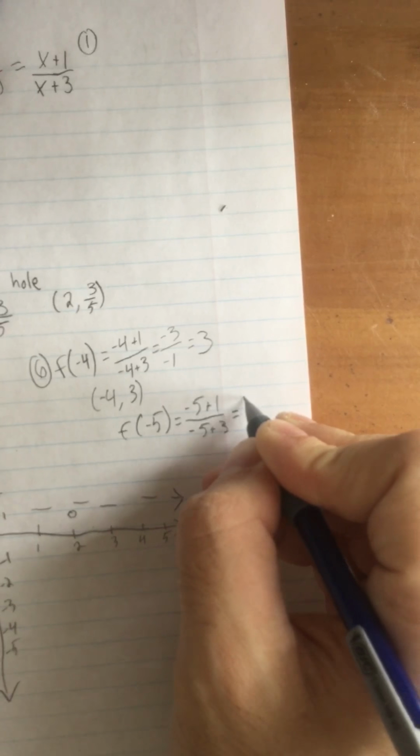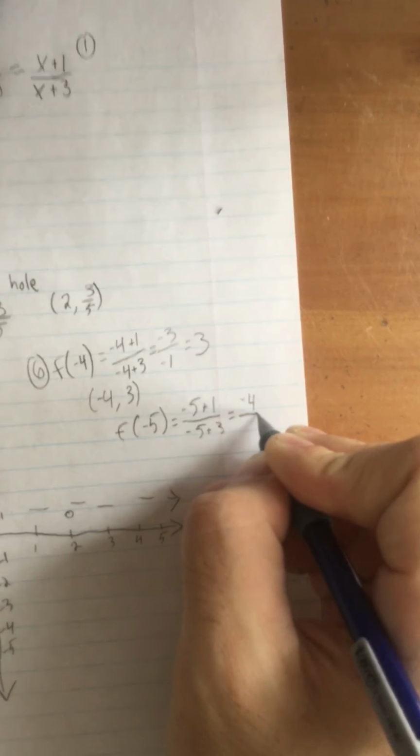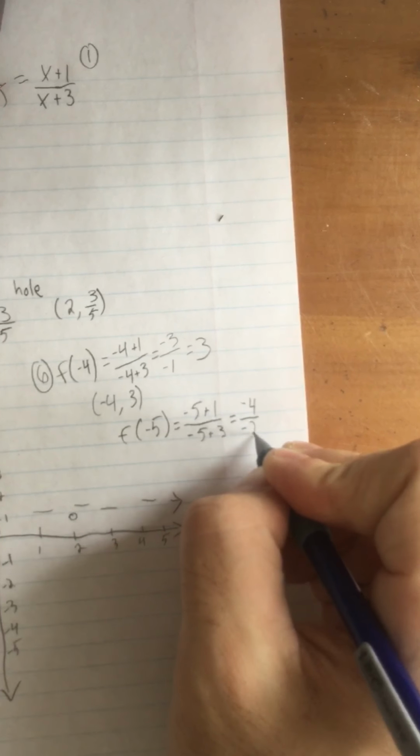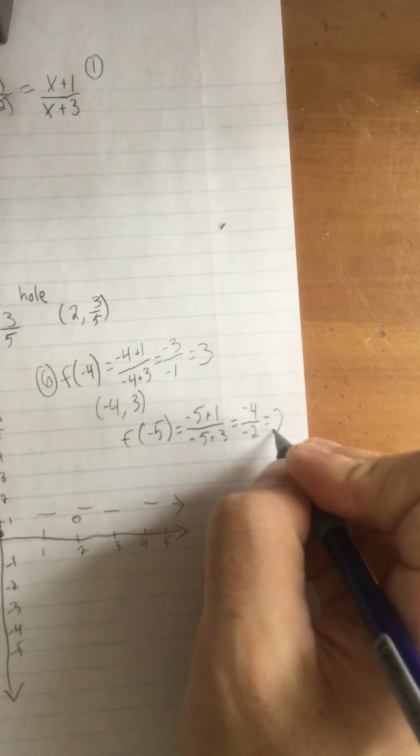When I plug that in, I get -4 over -2, which equals 2. So this is going to give me the point (-5, 2). So I'm going to put that on my graph here, -5 and up 2.